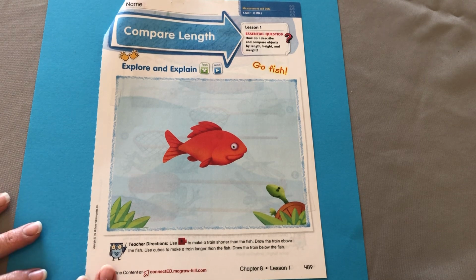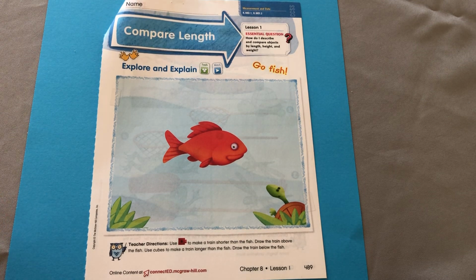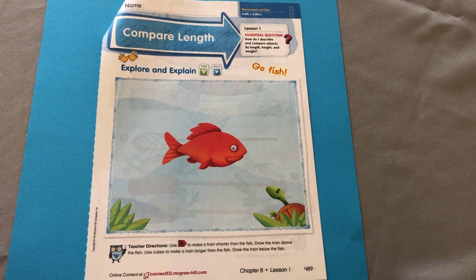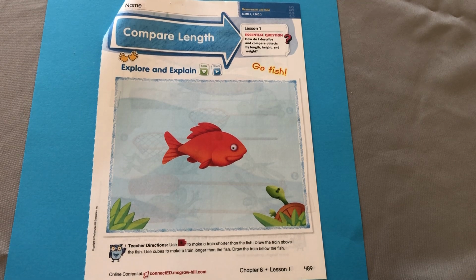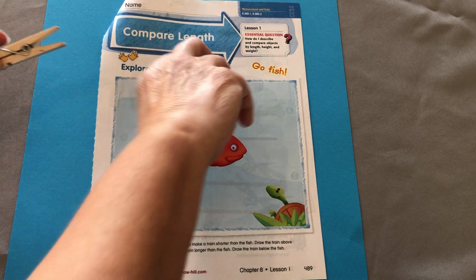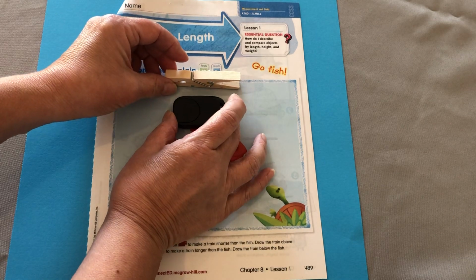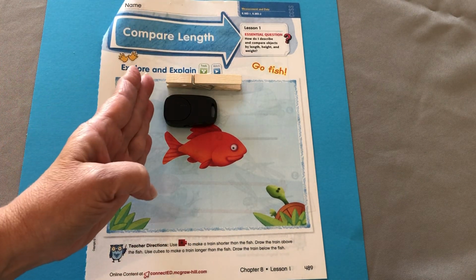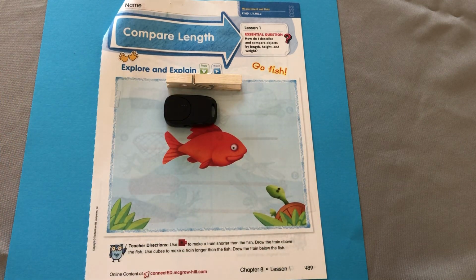We're starting a whole new subject in math this week, and it has to do with measuring things. We're going to compare things by their length, and that is how long something is. I have 2 objects here that I'm going to put on my little work mat. When we compare length, things are going the long way.